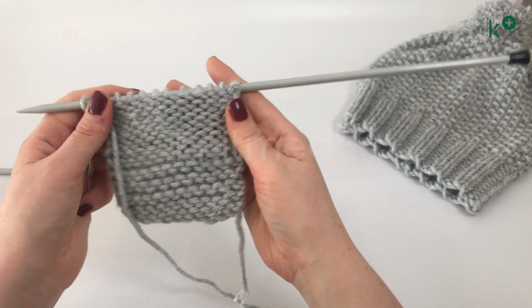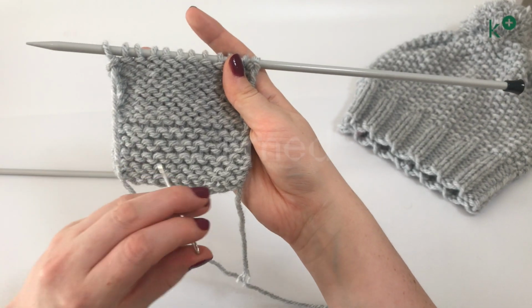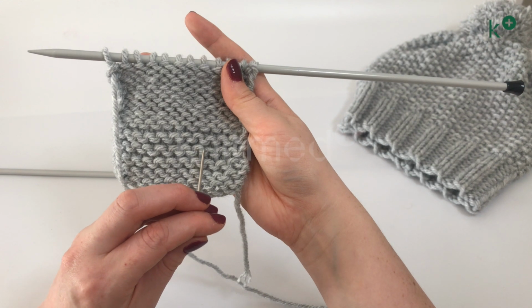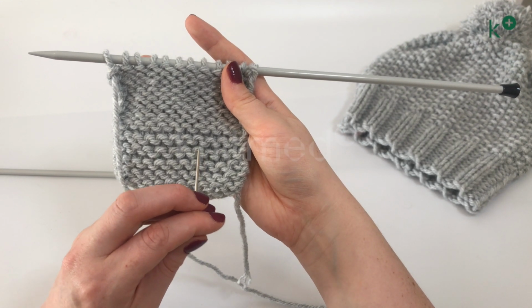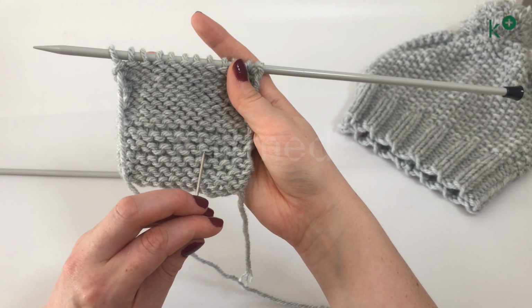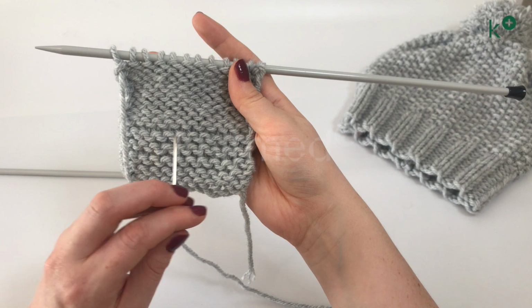You can count your stitches on this side as well, and this is handy if you're working in garter stitch and your stitches aren't as obvious. You want to count a bottom bump and a top bump as one stitch. So from here to here is one stitch. So that's 1, 2, 3, 4, 5.